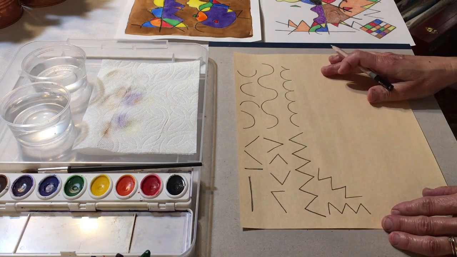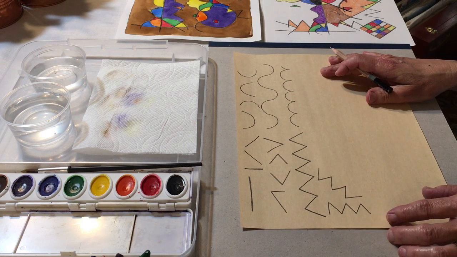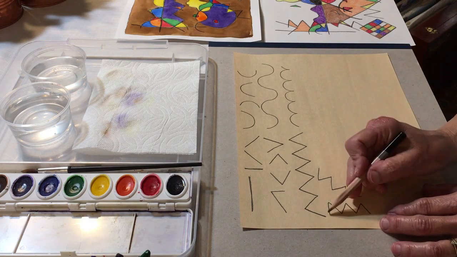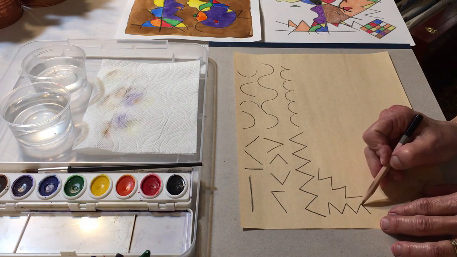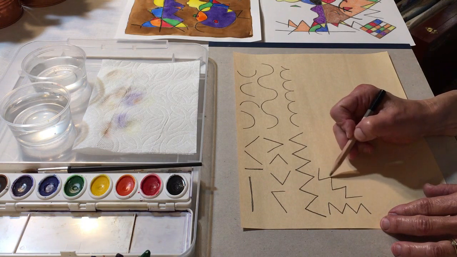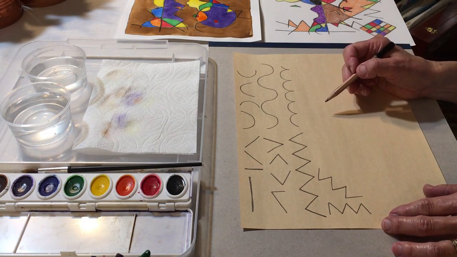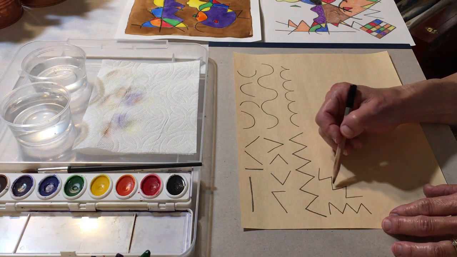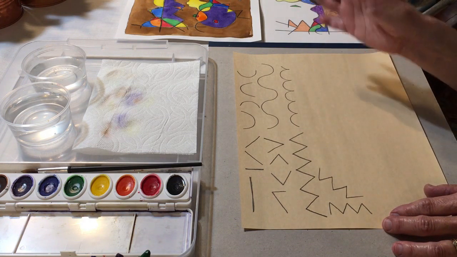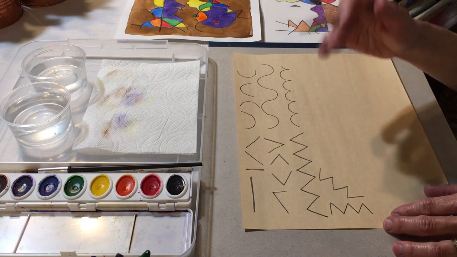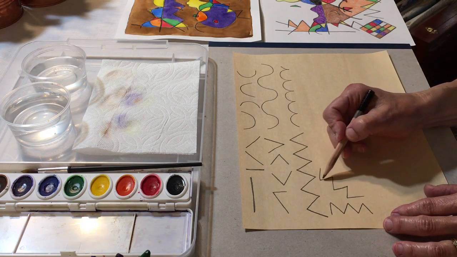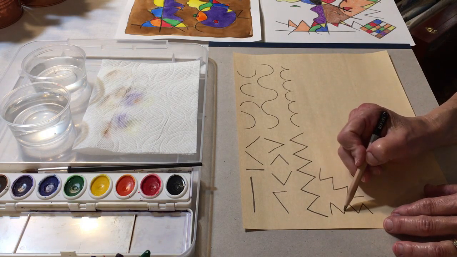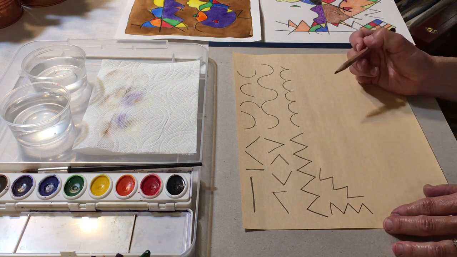Now, if any of you saw my previous YouTube video, you will know that the zigzag line is also the one that we made with the paper strips when we folded them forward, back, forward, back, forward, back to make stairs. So stairs in paper sculpture are the same as zigzag lines.